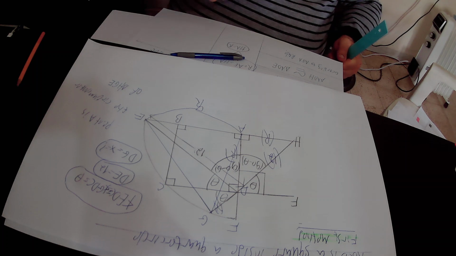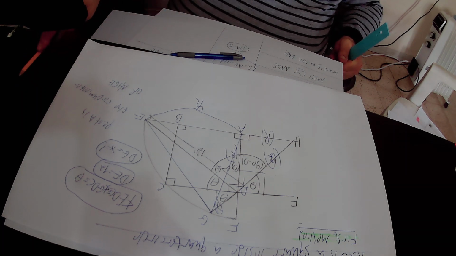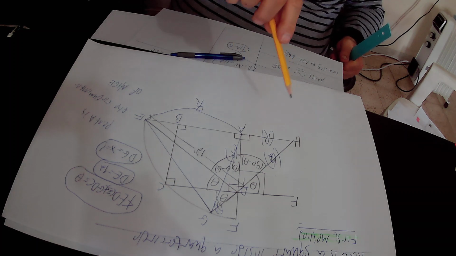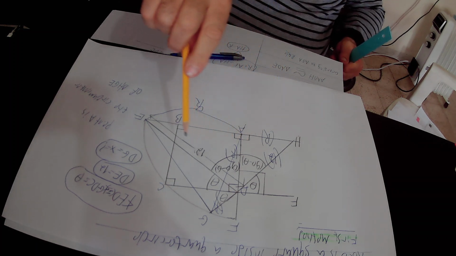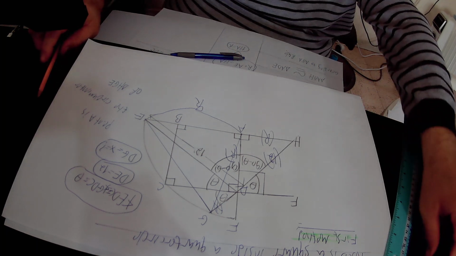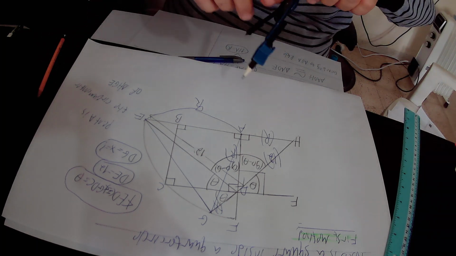So I will draw the circle that blocks triangle HGE, that is also the circle that will be created by completing this quarter circle to a circle.